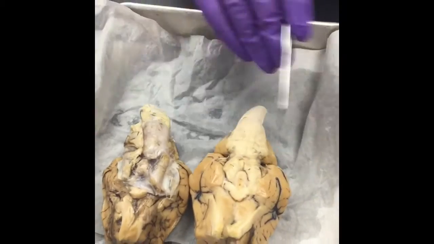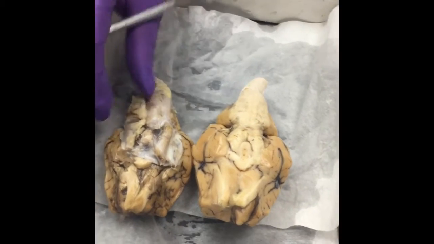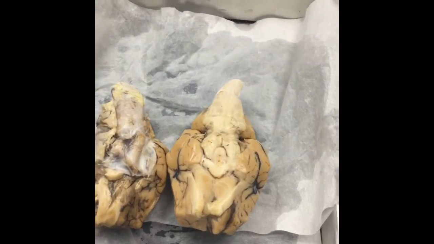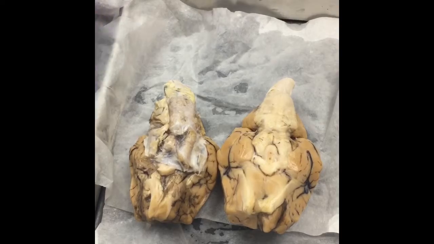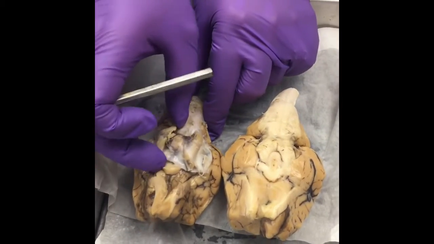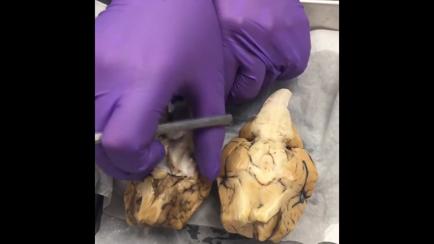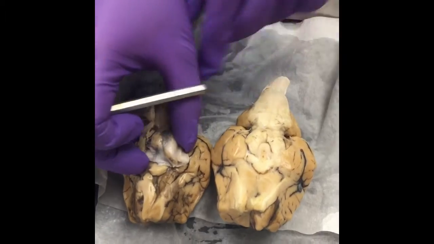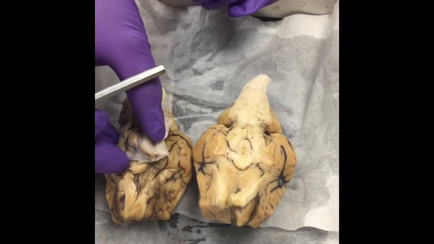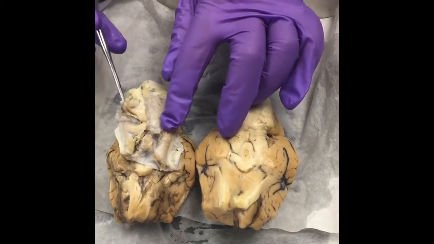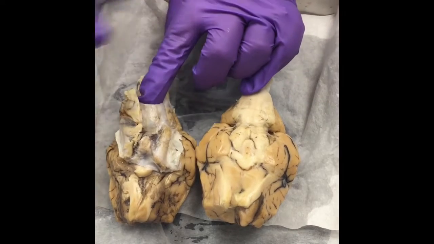You ready? Okay, so they look very different, right? They're both flipped over. So this is the underside of the brain, but this piece has a section of dura mater that's remaining. This one does not. Okay. So I'm going to take off the dura mater so that they look the same.